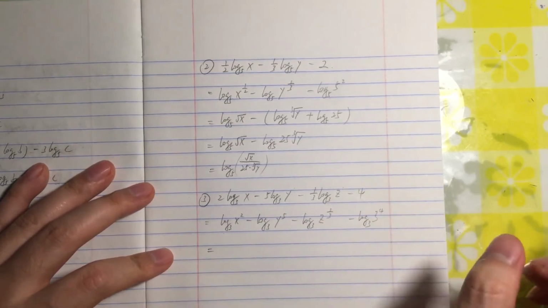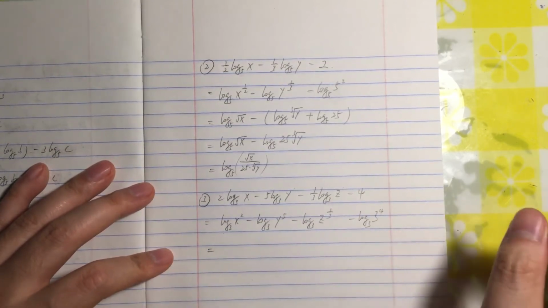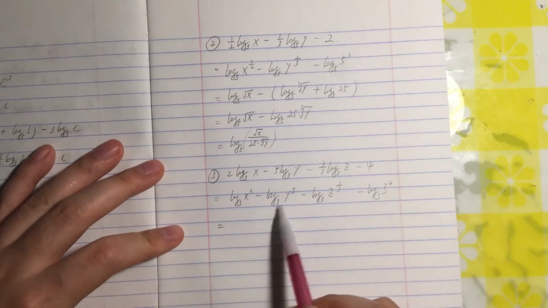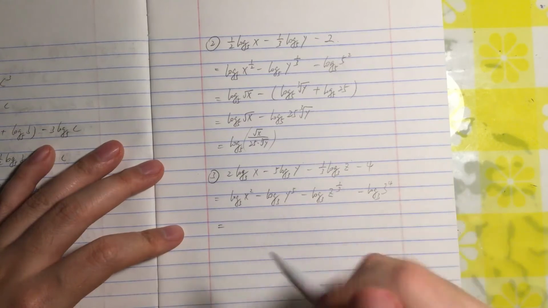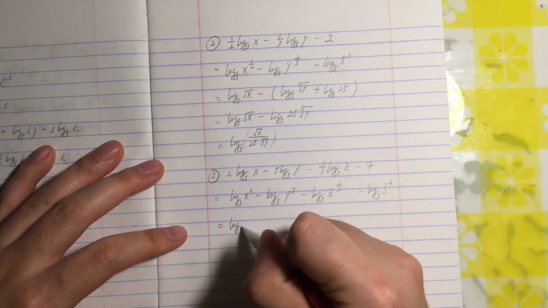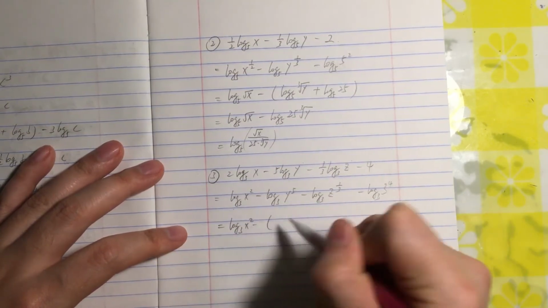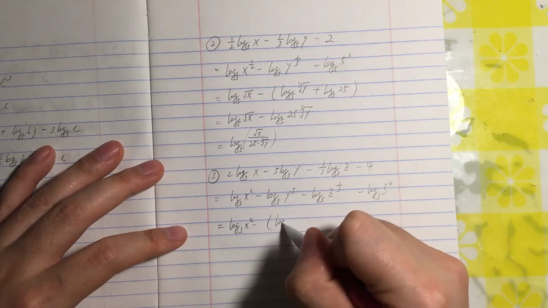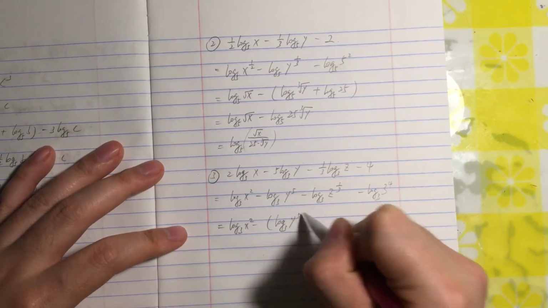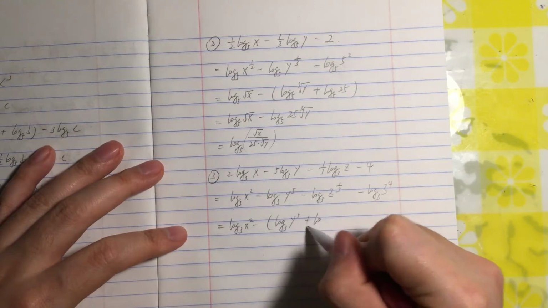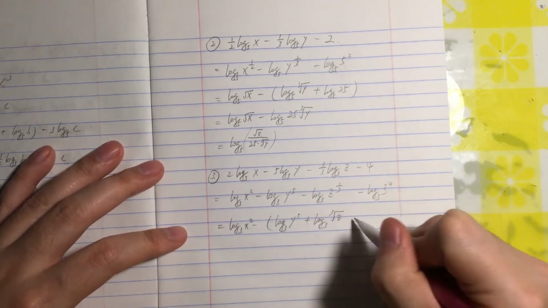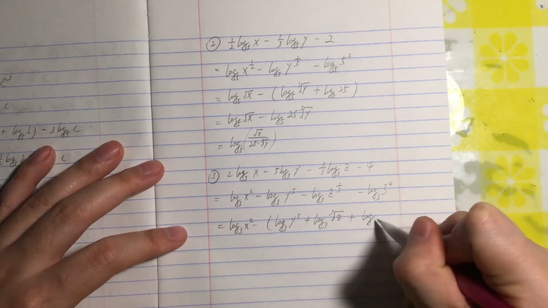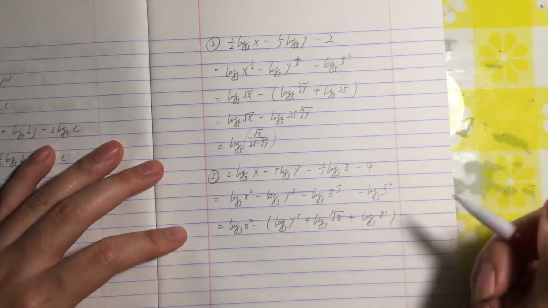First of all, we can group all positive terms and all negative terms together. Here, these 3 terms are negative terms. I can group these 3 negative terms together first. I get log base 3 of x squared minus, in parentheses, log base 3 of y to the power of 5 plus log base 3 of cube root of z plus log base 3 of 81.